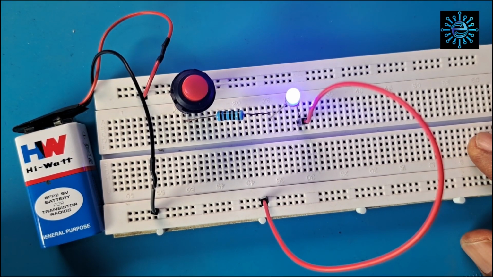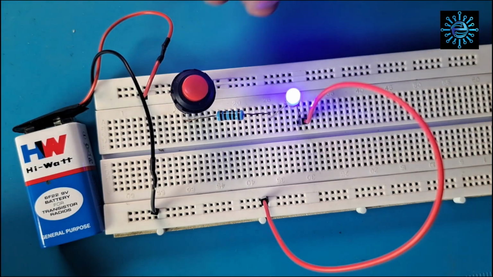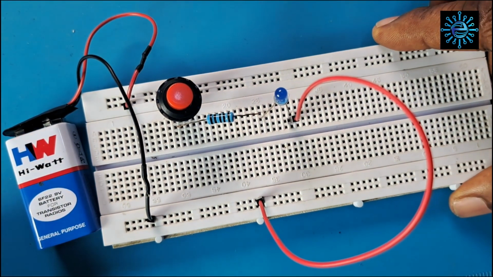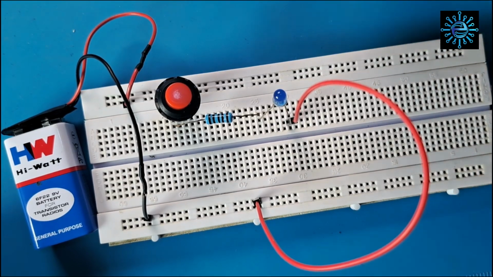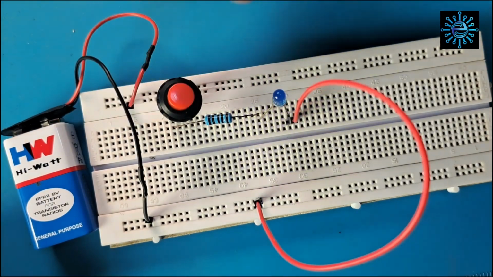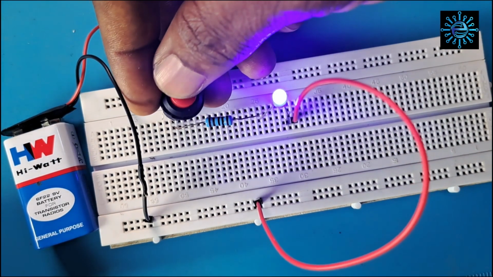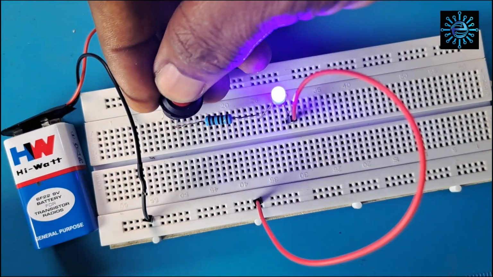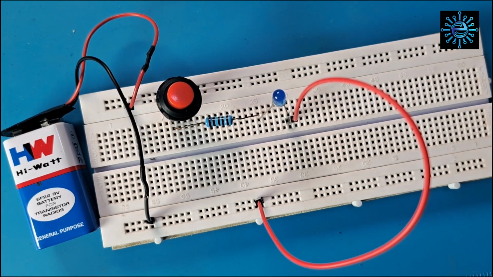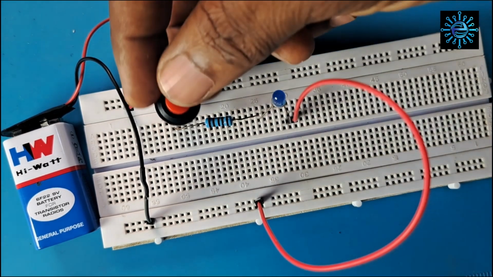Since this is a push on and push off switch, pressing it again will turn the LED off. Let's try it. So I will push it again, and you can see that the LED is off. If I do it again, it will come on, and if I push it again, it will go off. Again, on, off, on, off. We can repeat this again and again, and the circuit will continue to work as expected.